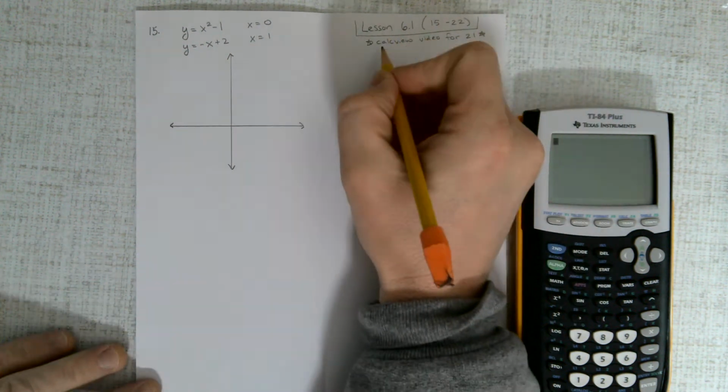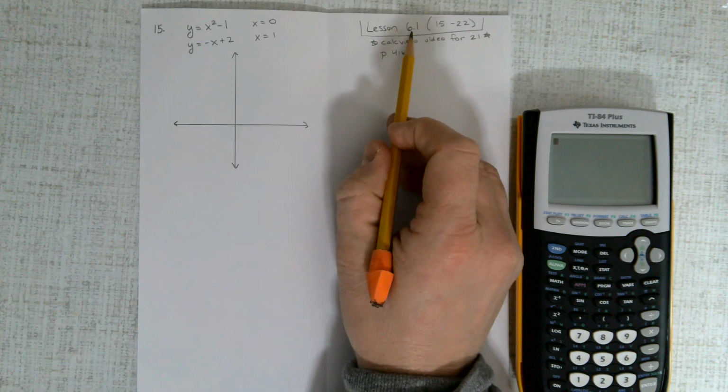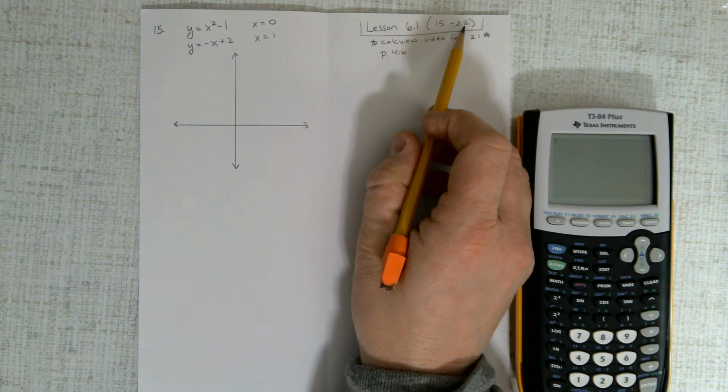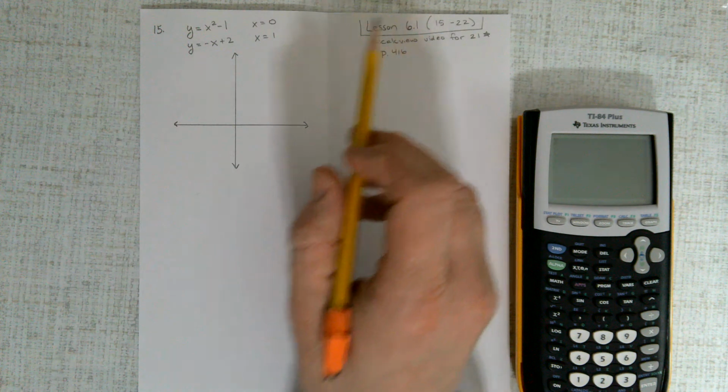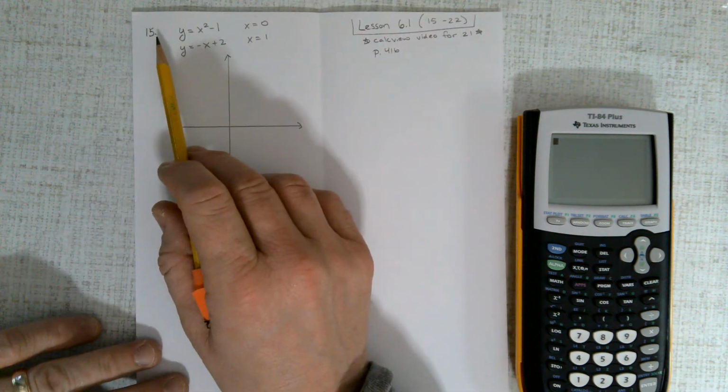I want to get you started on your homework 6.1. This is page 416, chapter 6, problems 15 through 22. What we're going to do is I'm going to do problem 15 for you.